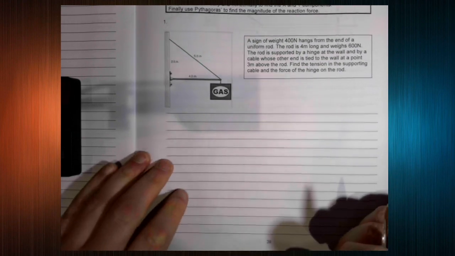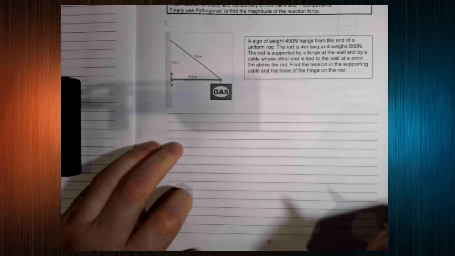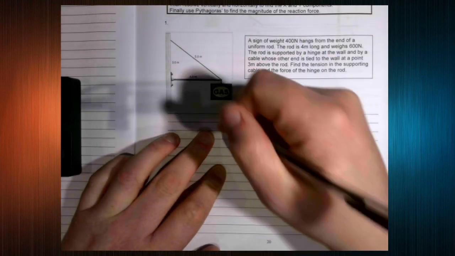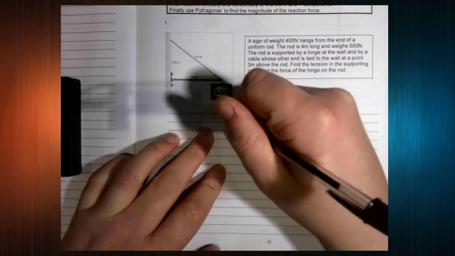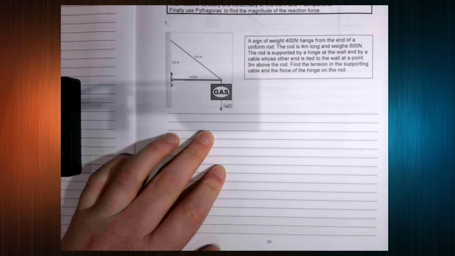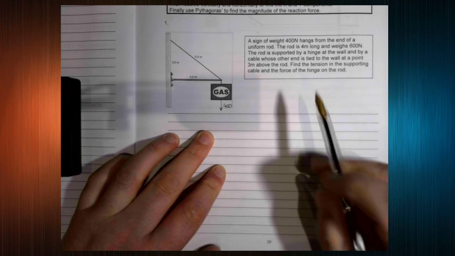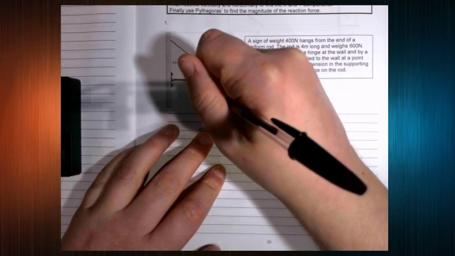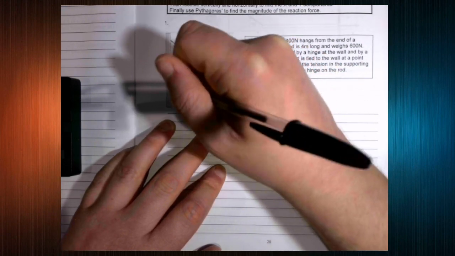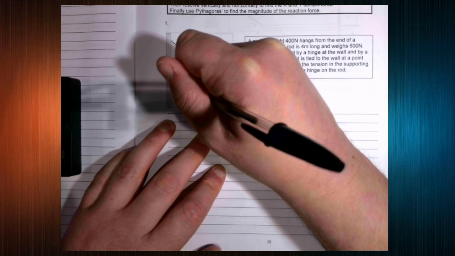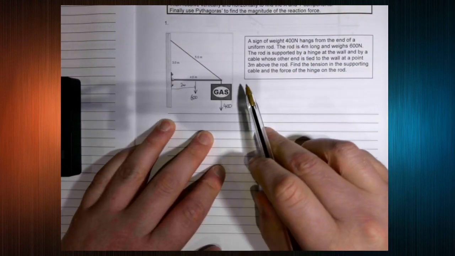Now, the thing that makes hinge questions difficult, or potentially more confusing, is labeling the forces. Clearly, we have the weight of the sign. Okay, careful, it's mass, not weight. We also have the weight of the rod, that's 600 newtons, and we know that this distance is 2 meters because it is uniform.